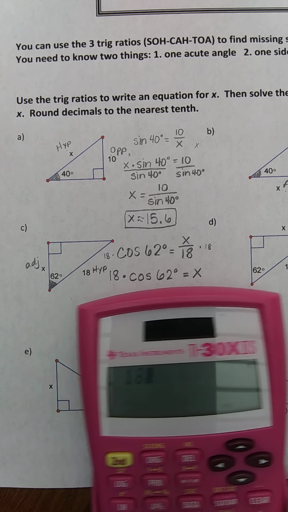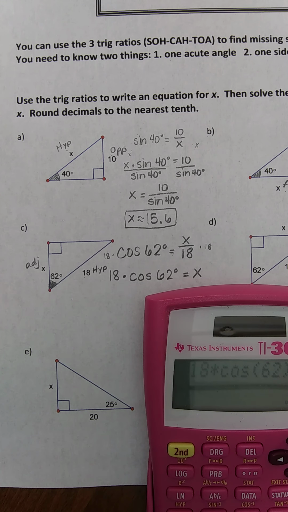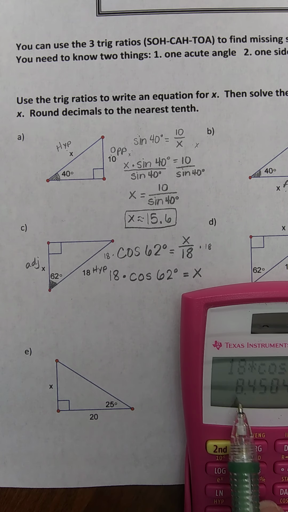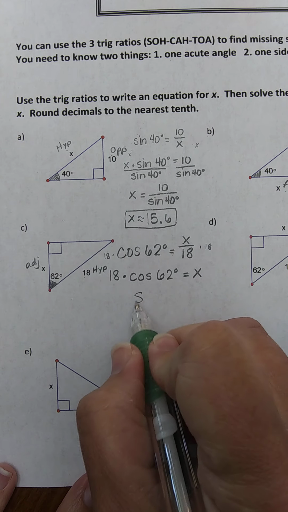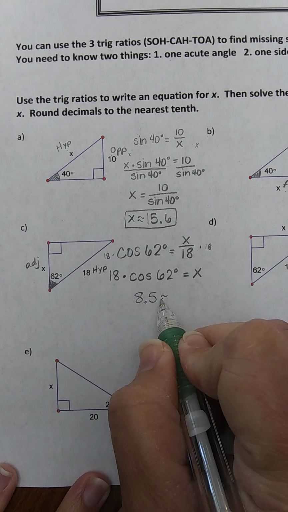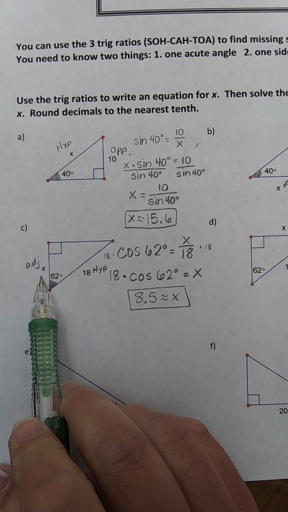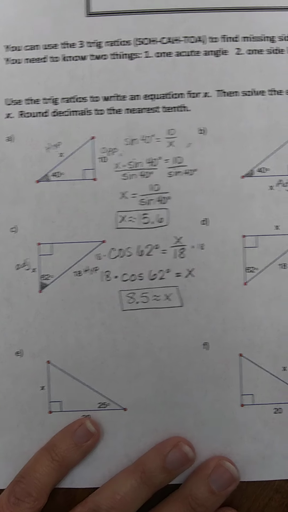18, oops, I'm not at the glare where you can't see, 18 times the cosine of 62. And we're going to hit enter, and we see 8.45. So 8.4, but then the 5, we'll round that up, so we're going to say 8.5. And that will be the length of this leg. Remember, legs are supposed to be shorter than the hypotenuse, so 8.5 is shorter than 18, so that works for us.